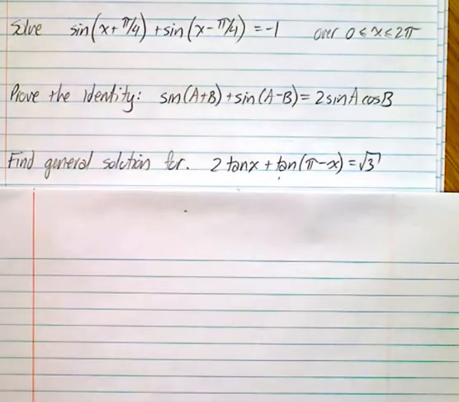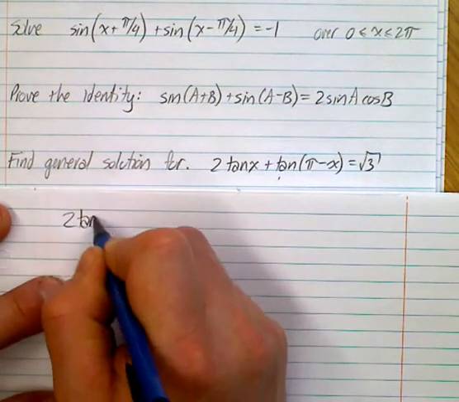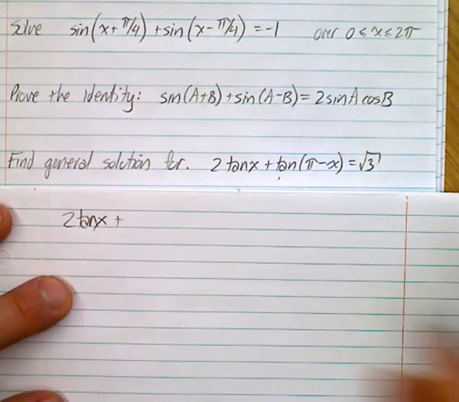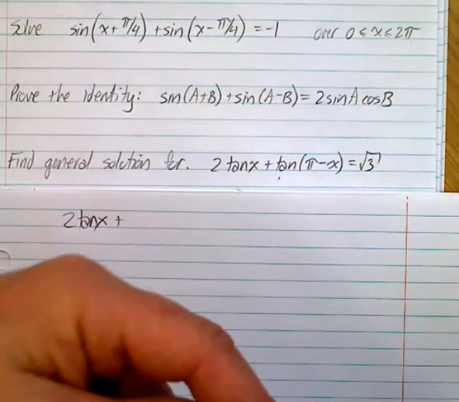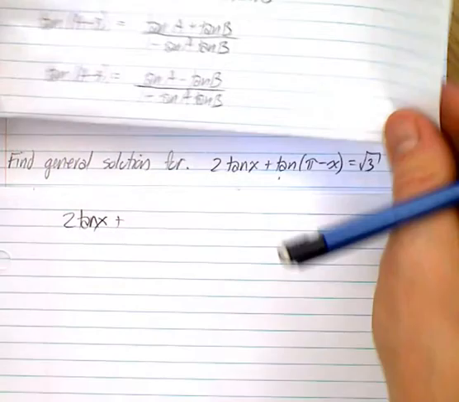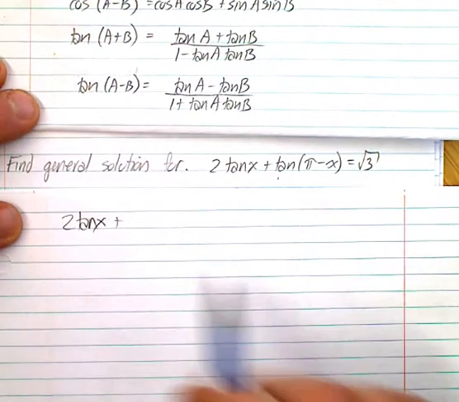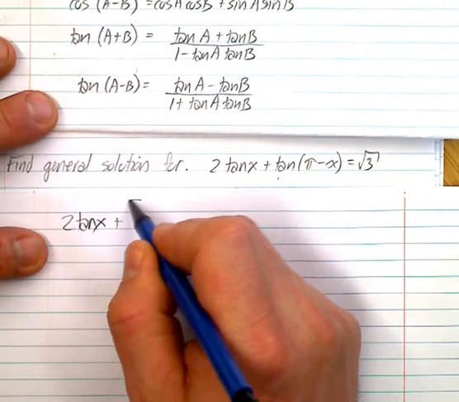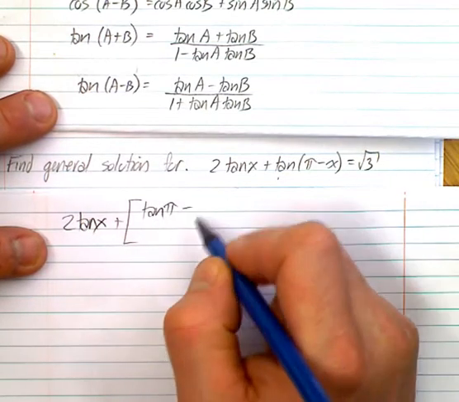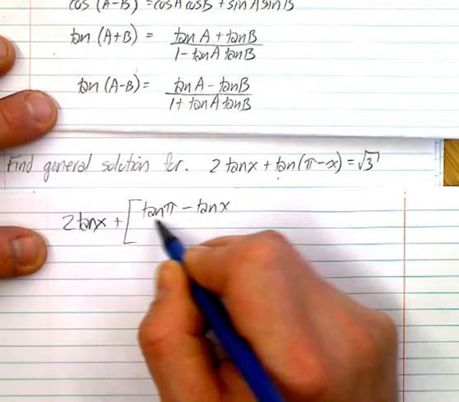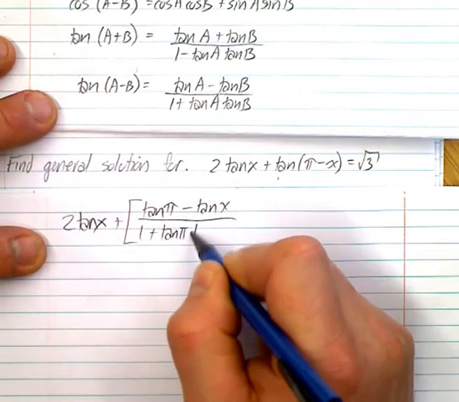Find the general solution for this. Okay, so it's 2 tan x plus tan pi. Here we go. What are we going to do here? So tan a minus b. So this is going to be plus, and we're going to go boom boom. Tan of pi minus tan of x, all over 1 plus tan pi tan x.